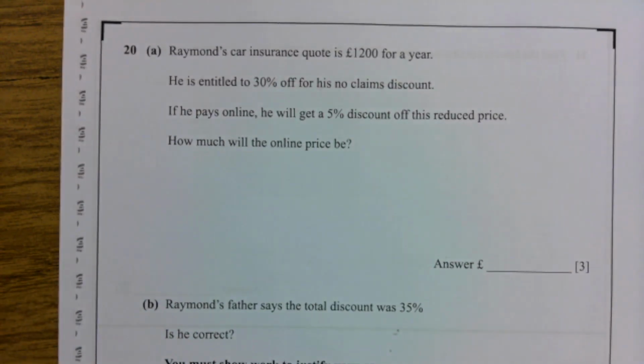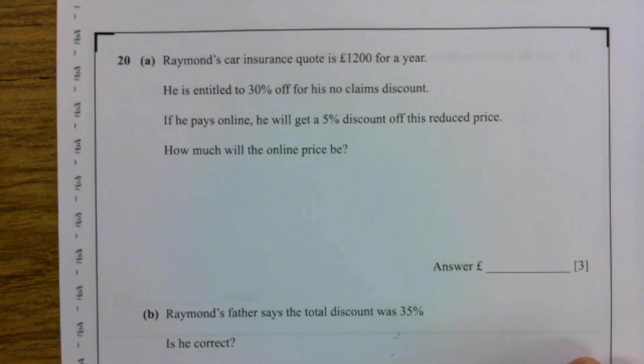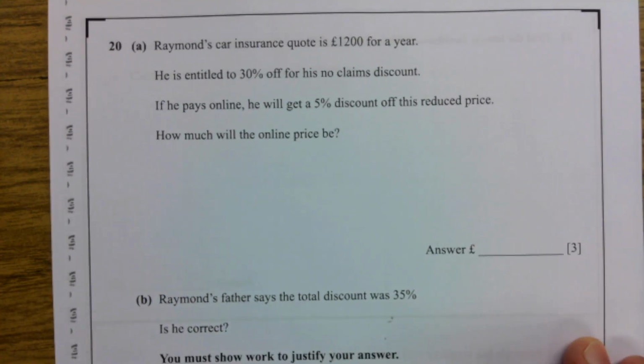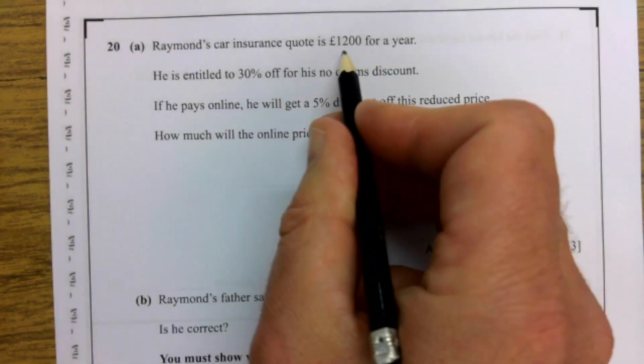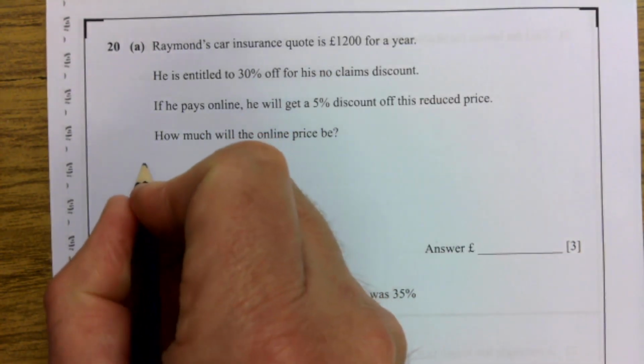Question 20. Raymond's car insurance quote is $1,200 for a year. He's entitled to 30% off for his no claims discount. If he pays online, he gets 5% off this reduced price. How much will the online price be? So a couple of different ways. You want to work out 30% of this and take it off.